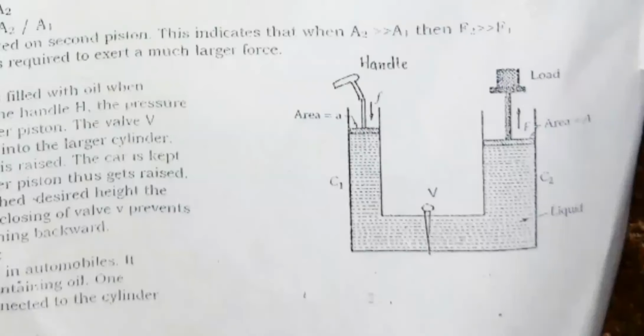So that's the logic. Now, on one side you keep the handle where the man will operate it. So what is he trying to do? He will push the handle down. When he pushes the handle, he's applying force on the left hand side. So slowly the liquid will start moving. Now it needs space. That valve, that V which is there, is open first. So what is going to happen?